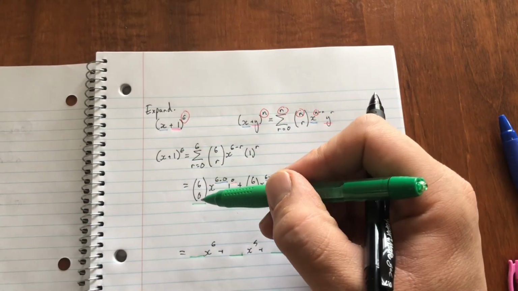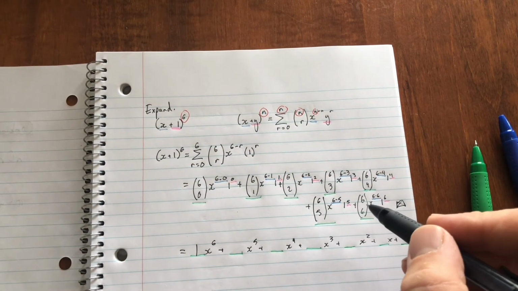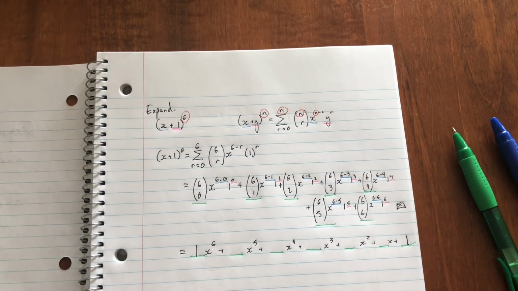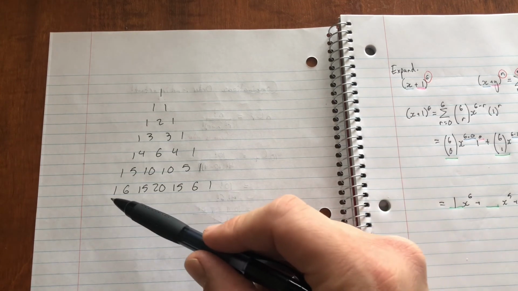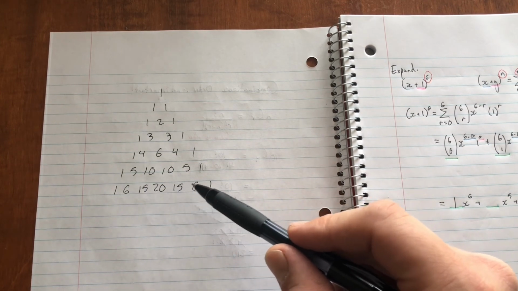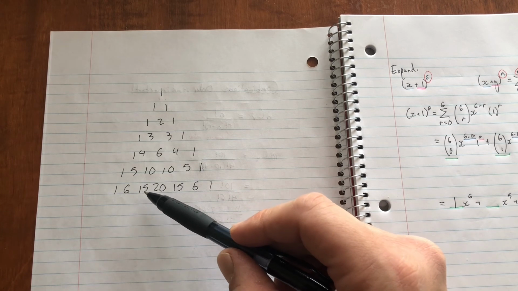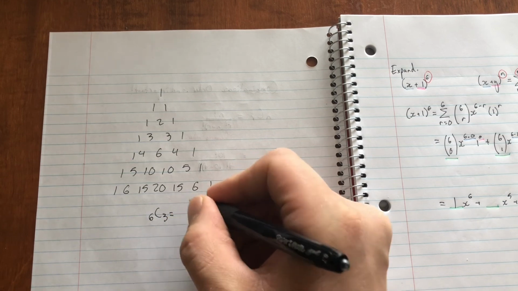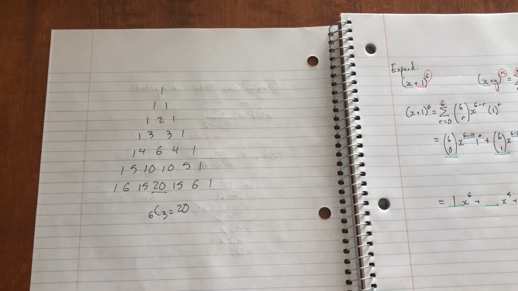So how many ways can I choose 0 elements from 6 items? Well, there's only one way to choose nothing. And similarly, how many ways can I choose 6 elements from 6 items? Well, there's only one way to choose everything. Now, how I get the rest of these is I go over to Pascal's triangle, and I go down to the 6th row. That's the one containing 6. Notice there's 7 terms, 1, 6, 15, 20, 15, 6, and 1. Well, this is 6 choose 0, this is 6 choose 1, this is 6 choose 2, this is 6 choose 3. So 6 choose 3 is equal to 20. That's how we get that term. 6 choose 4, 6 choose 5, 6 choose 6.